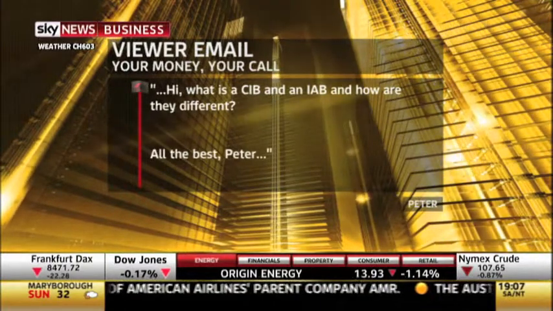So I think I can take the start of it. A CIB is a capital index bond. So if you put down $100, the $100 grows at inflation. These are all inflation-linked bonds. At maturity, it's whatever the compounding inflation is, the issuer owes you that money.